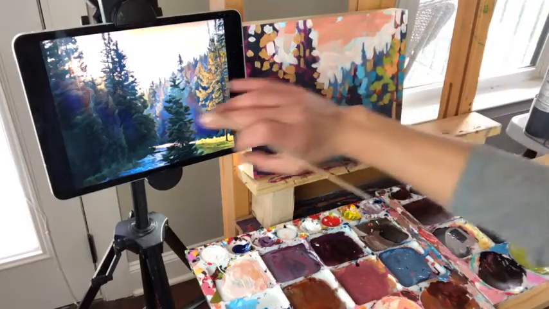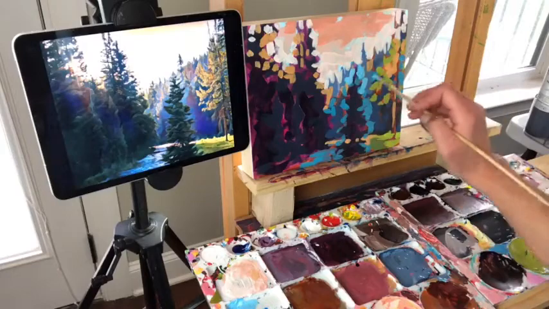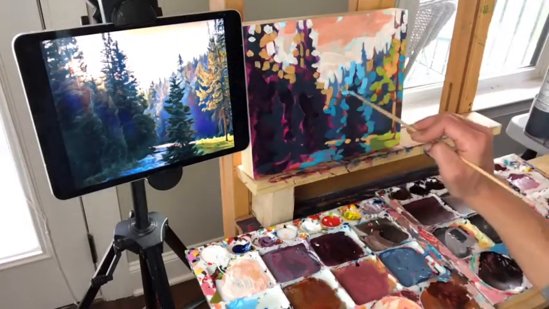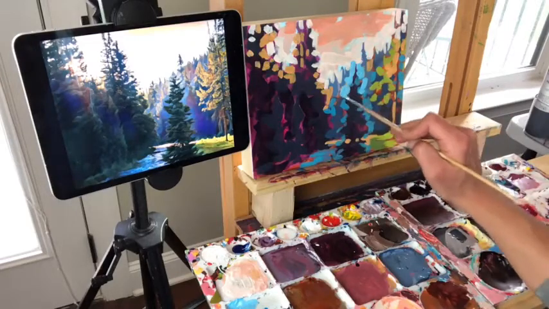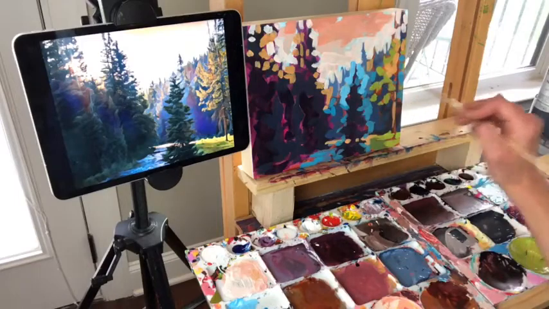And this tree is really kind of our focal point, so I'm gonna spend a little bit more time indicating this tree more so than the others. You just kind of pick what is the most important thing that you wanna show, and then use your time for that.